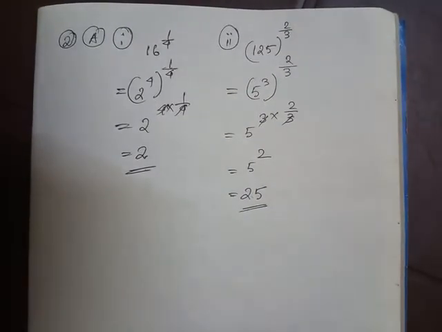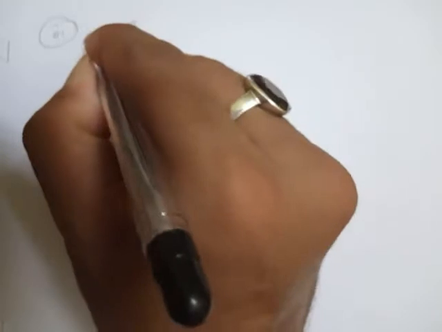2A Roman 2. Now Roman 3, the question is 1 by 4 whole to the power minus 2. In some books I have seen it written as 1 by 4 square, but it is not square, it is 1 by 4 whole to the power minus 2.